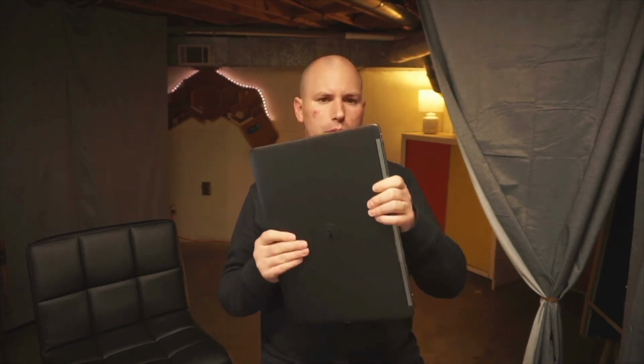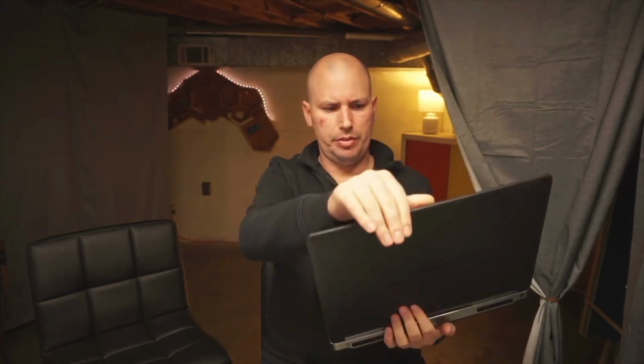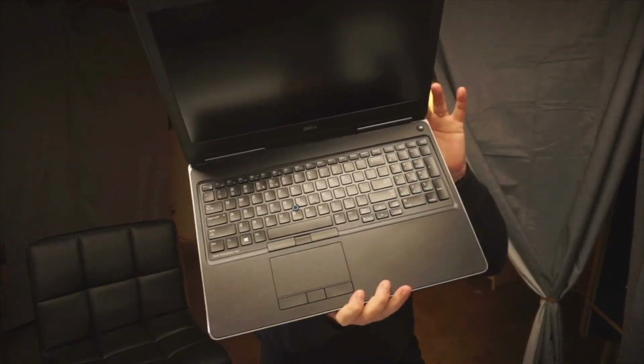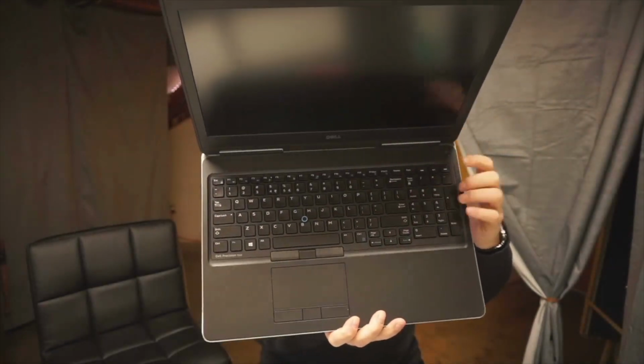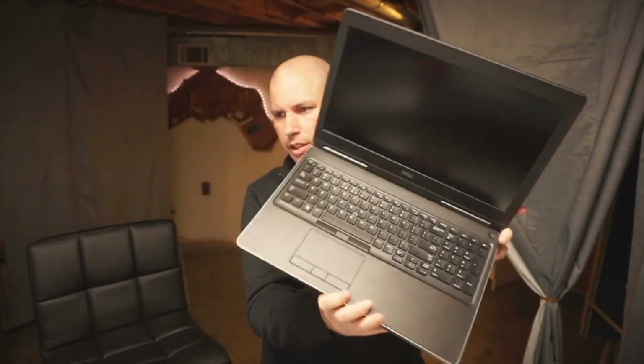So for commissioning though, all of my employees actually get a computer from me. It's also Dell, the Dell Precision 7510. I just hired someone Friday. It has this little number keyboard on it. It's also a 15-inch Dell Precision 7510, 15.6 inch.